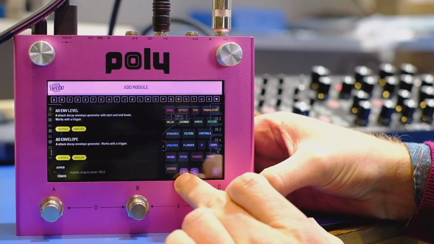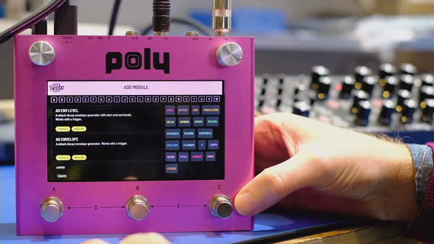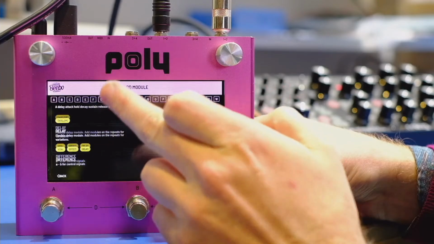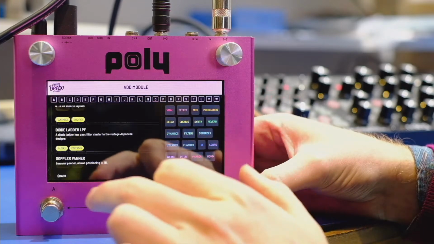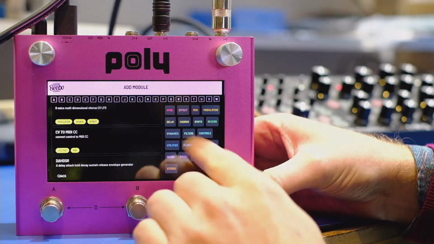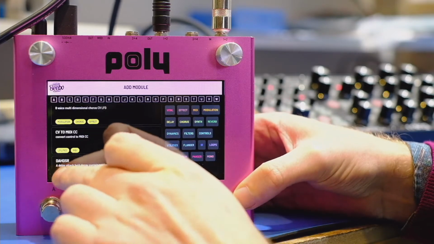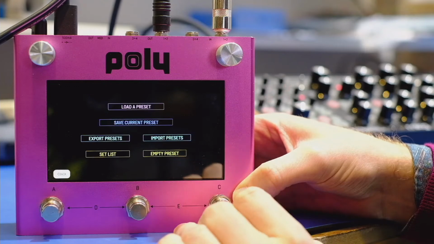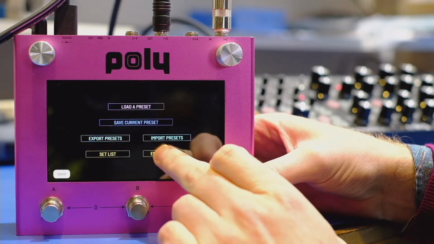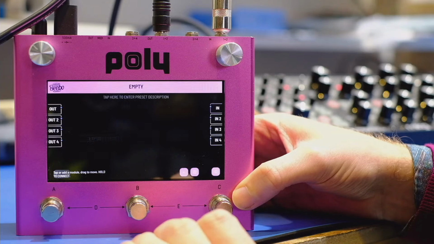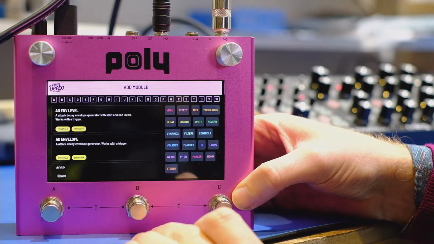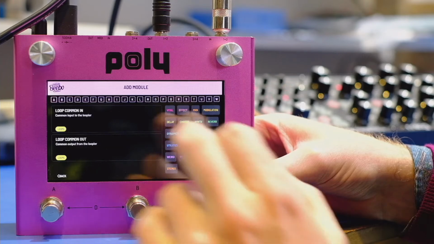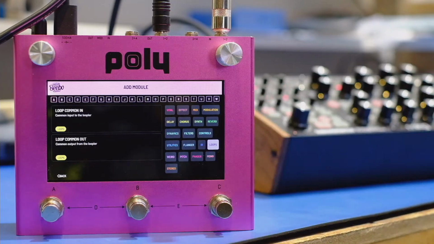Obviously, one of the recent things is the new add module screen, so you can scroll through them forever like you did before. But you can also jump to see particular things. So if we're going to show off the looper, I'll just start from an empty preset. We'll show the first thing we need to do. So we're going to look in this collection for loops, and we've got loop common in and loop common out.